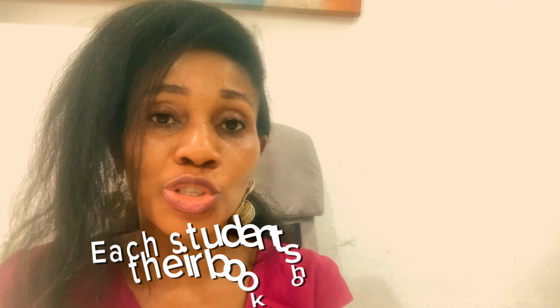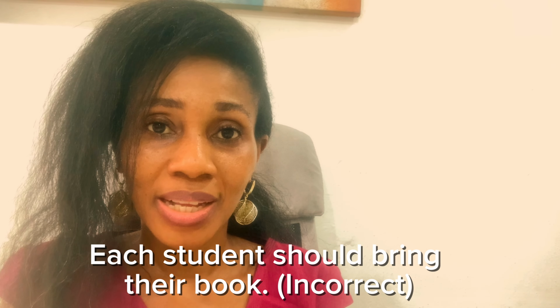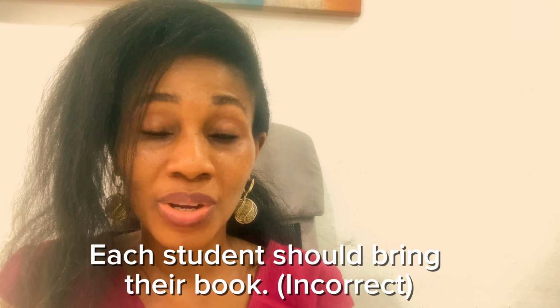Now let's look at the incorrect way to put it. Each student should bring their book. That "their book" there is incorrect. It should be his or her book.